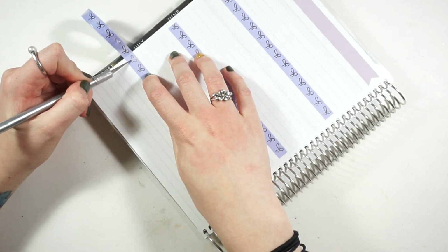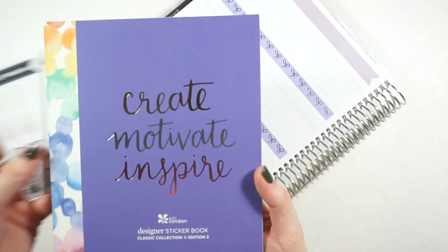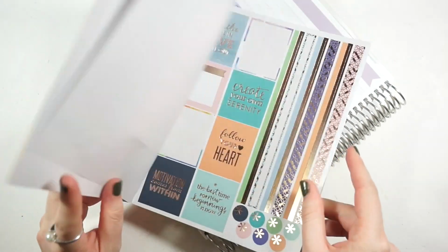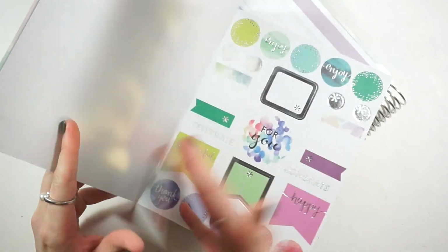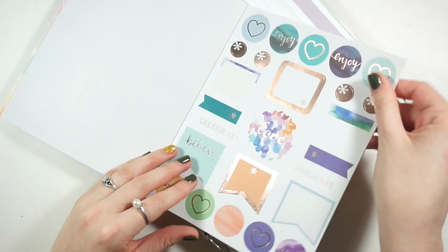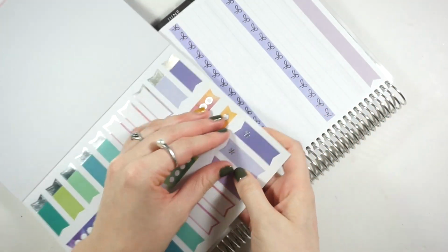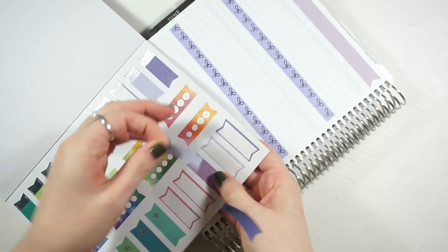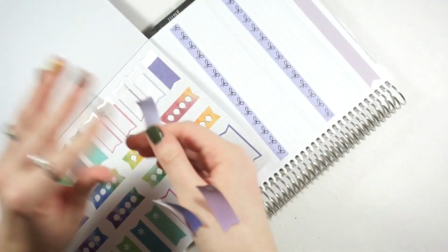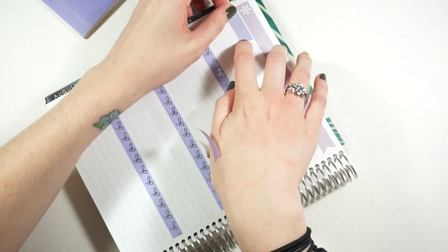And then what I did was use this Erin Condren book to pull in some labels. And this is the Create, Motivate, Inspire one. She doesn't have this one anymore, but she has ones that are similar to it. So if you guys are interested in that type of thing, actually I'm not going to use that one. Let's use these. So I'm just going to use these, and I just need 4 of them. So these are going to be the little headers for each of my sections.